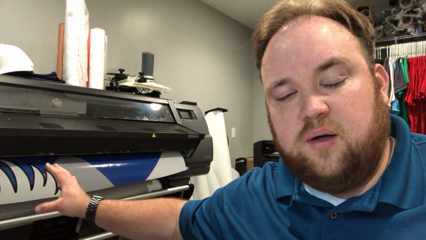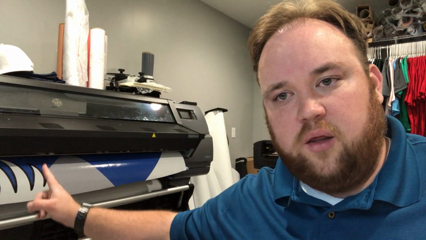This is the HP Prime Gloss, and it is 54 inches wide, and it's 150 feet long. When I buy it, it costs me about $150. So per linear foot of this material, it costs me $1.